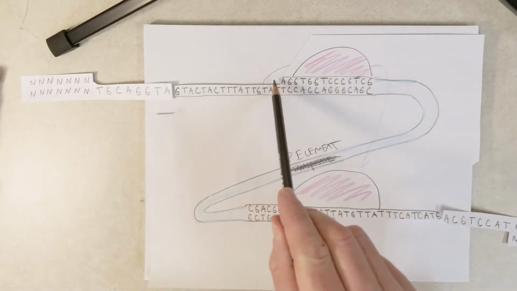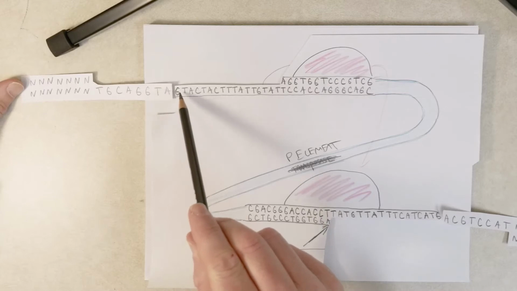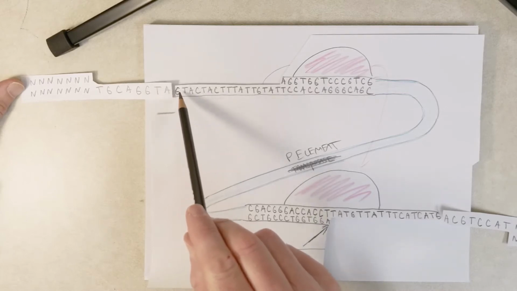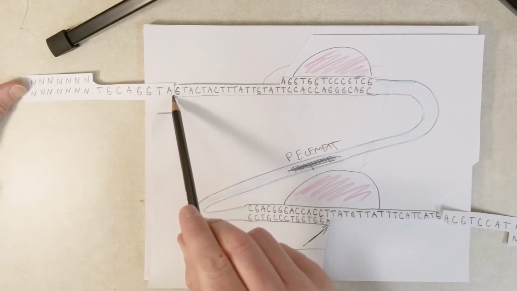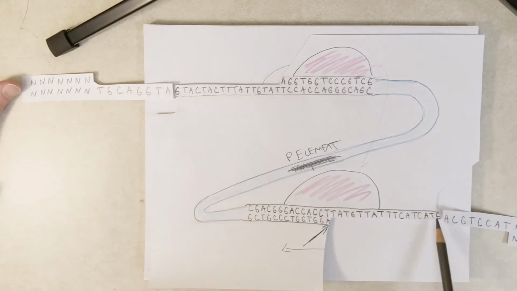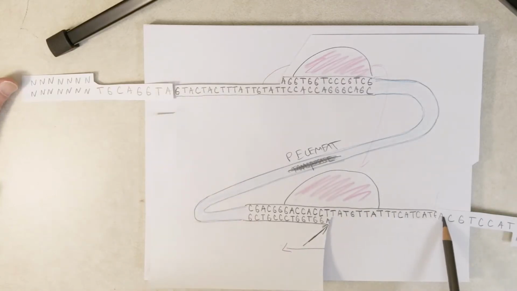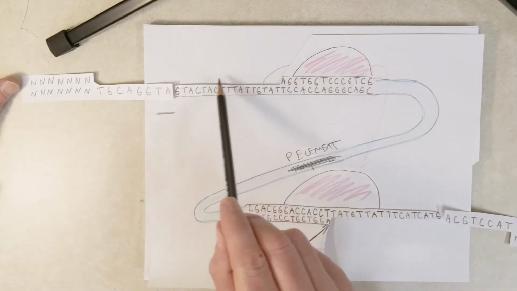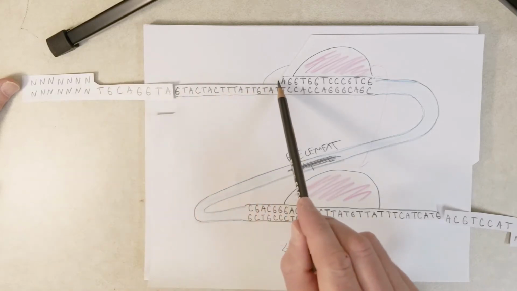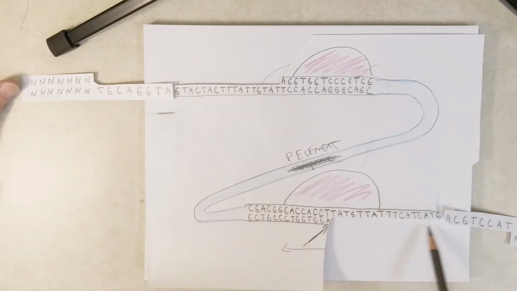So we have this A right here of the target site ligated to the G of the TIR, and this A of the target site ligated to this G of the TIR, and then we've got these gaps that need to be filled by a DNA polymerase, and the nicks need to be sealed by DNA ligase.